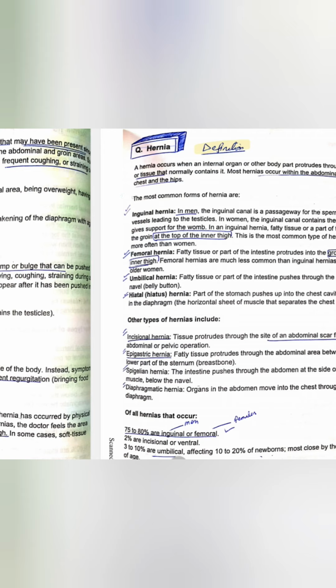The most common forms of the hernia are the inguinal hernia, the femoral hernia, the umbilical hernia, and the hiatal or the hiatus hernia. So starting with the inguinal hernia. In men, the inguinal hernia is common, because the inguinal canal is the passageway for the spermatic cord or the blood vessels leading to the testicles. In women, the inguinal canal contains a round ligament that gives support for the womb.